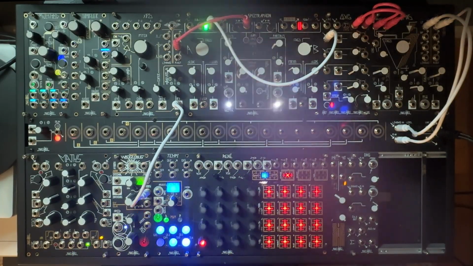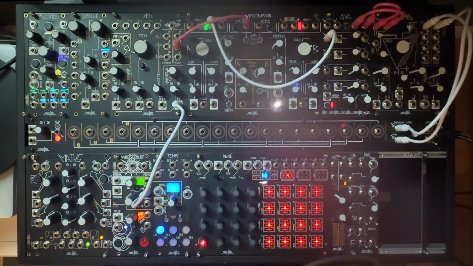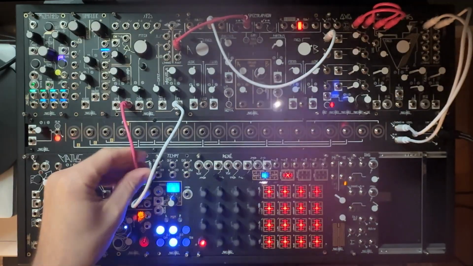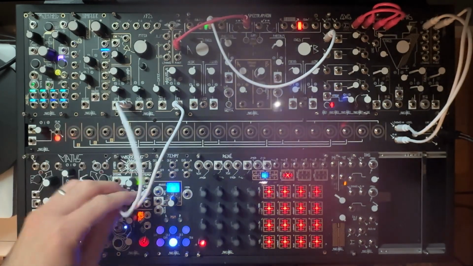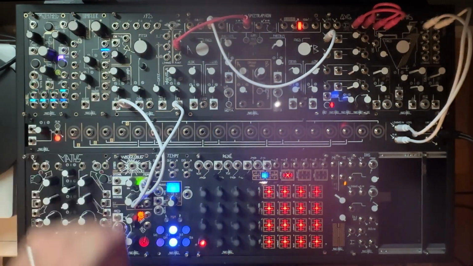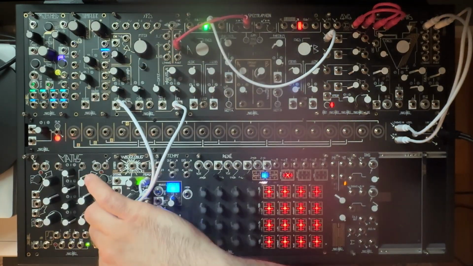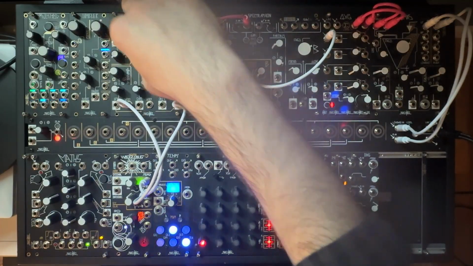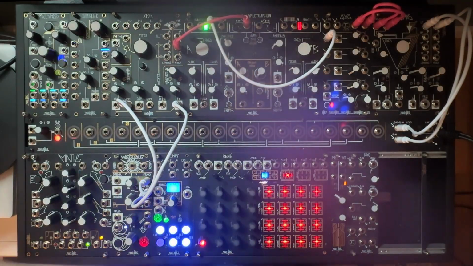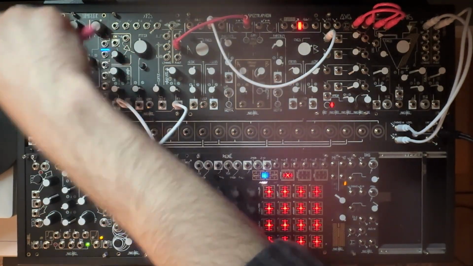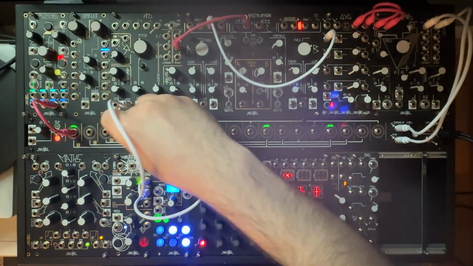We'll also do some pitch modulation. Maybe we'll go stepped random here. And then let's do an LFO from here. We'll go the ramp shape into mult and go to the center.